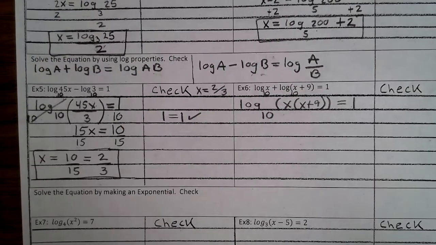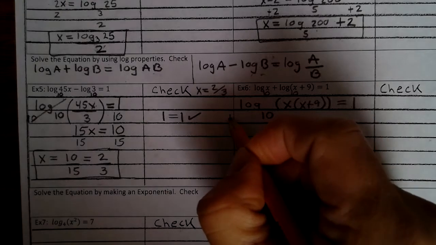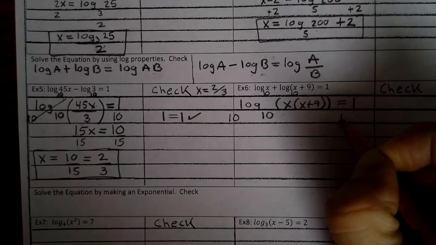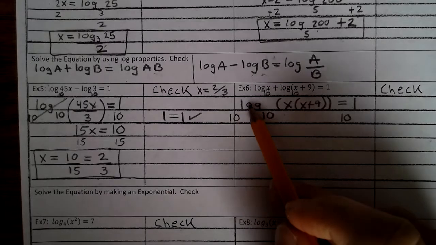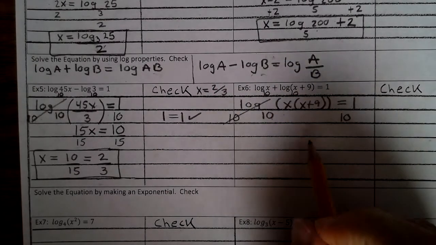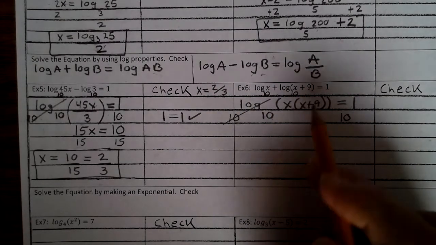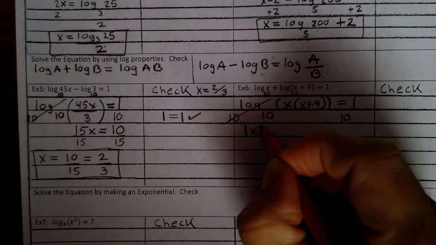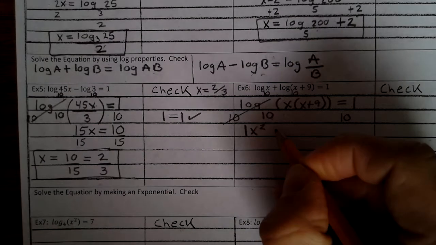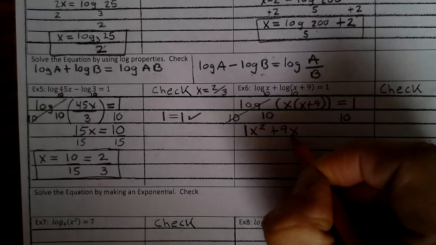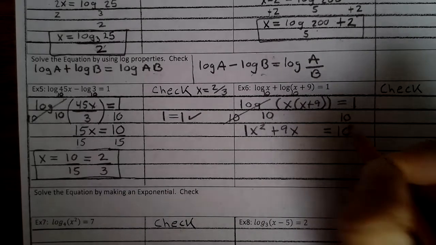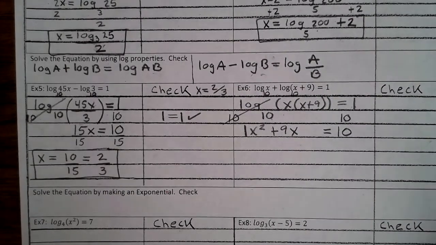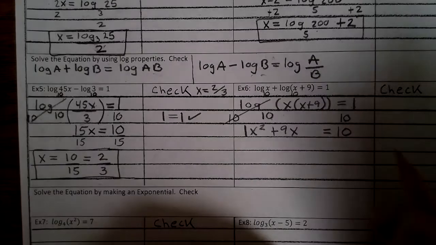Now, 10 raised to the log base 10 becomes 1. And now we follow this. X times x is 1x squared. X times 9 is plus 9x equal to 10 to the first power, which is 10. Okay, now we're going to subtract 10 from both sides. So we get 1x squared plus 9x minus 10 equal to 0.